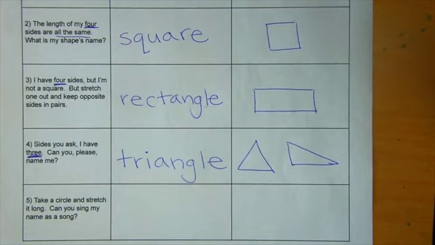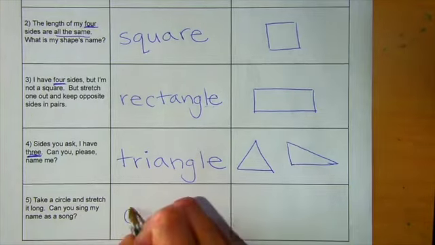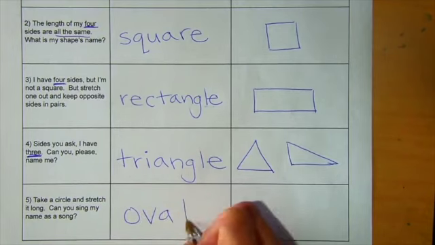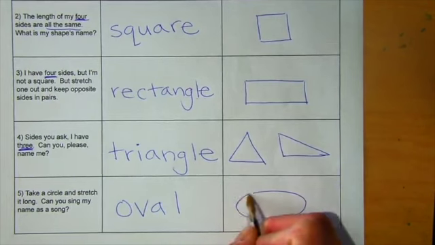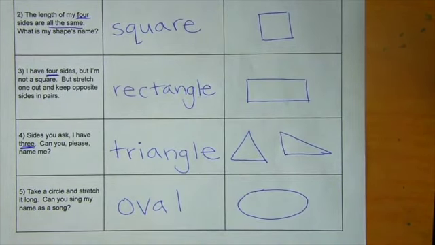Okay. Last one, guys. Take a circle and stretch me long. Can you sing my name as a song? Okay, now, if you're raising your hand, you got to sing it. Are you willing to sing it? Yes. Oval. I love it. O-V-A-L. And then we're going to draw our oval.